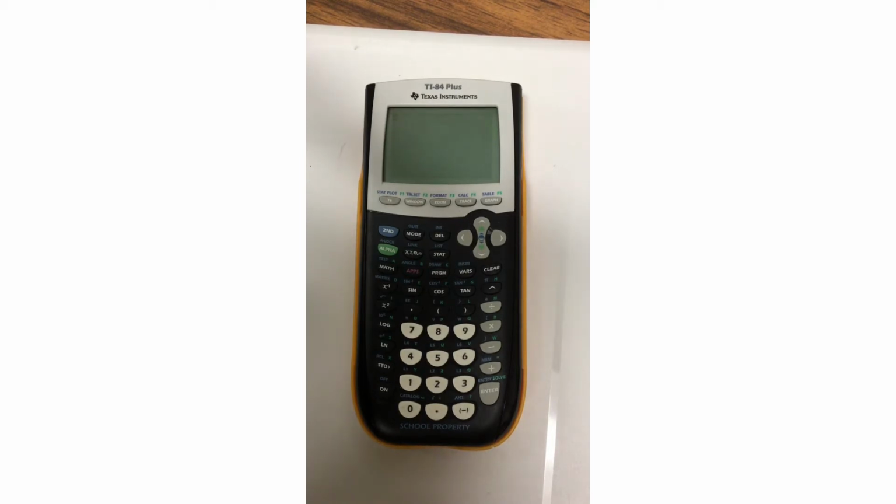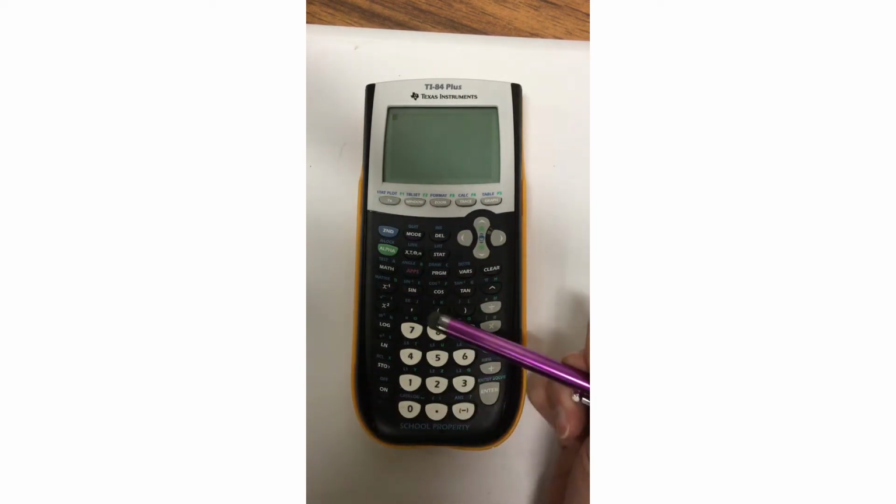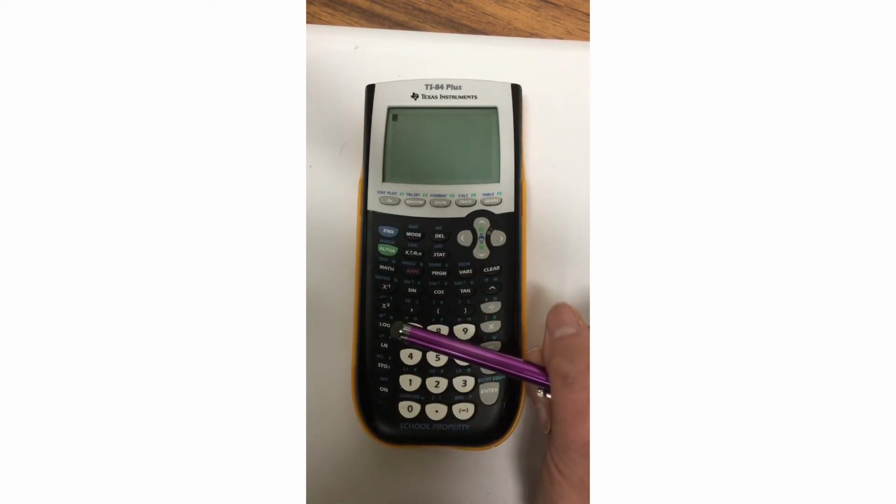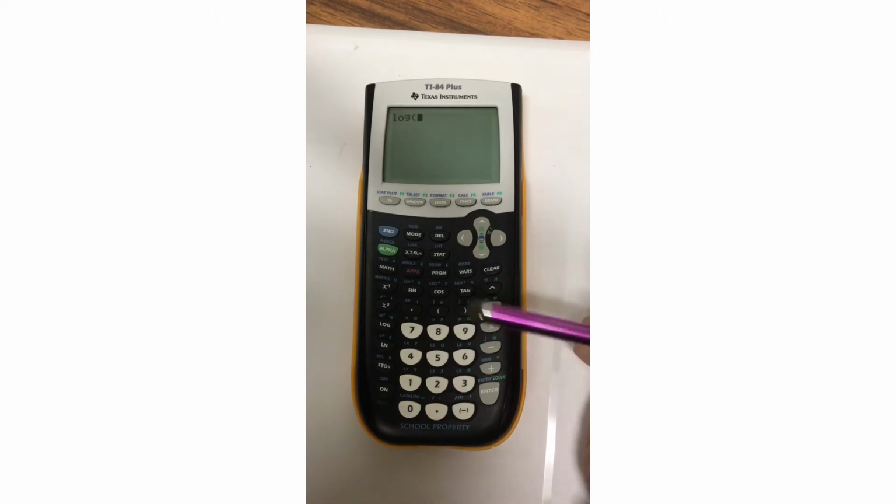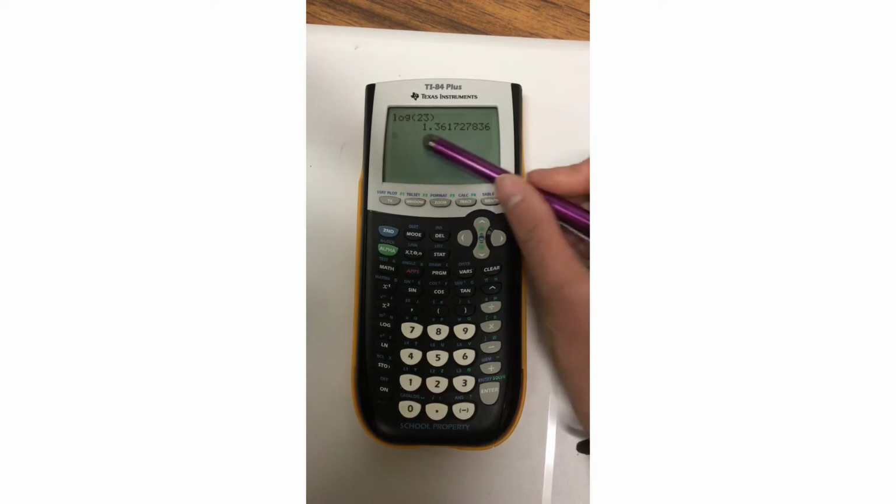So if I am trying to find the log of 23, that means there's an invisible base of 10. Your calculator knows that. To locate the log button, look at your calculator. It is right next to the number 7. There's the log button. To find the log of 23, I literally am just going to hit log of 23, close the parentheses and hit enter. And this will be a decimal.